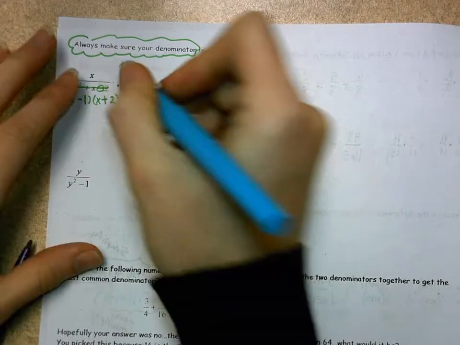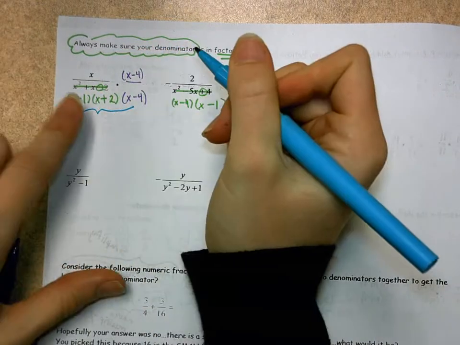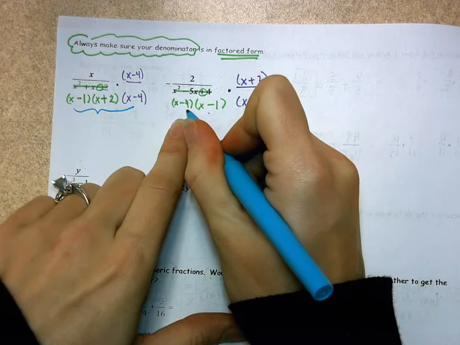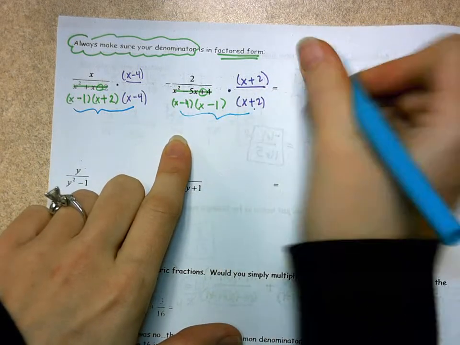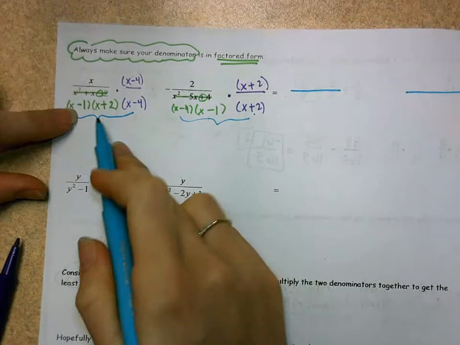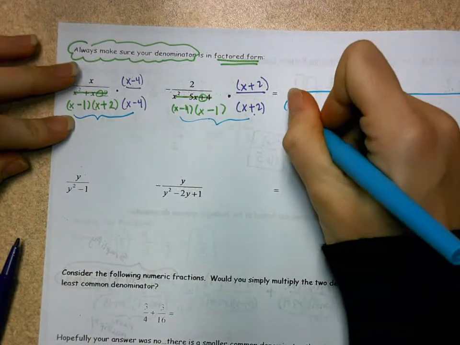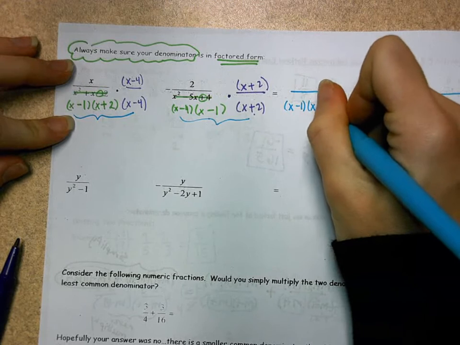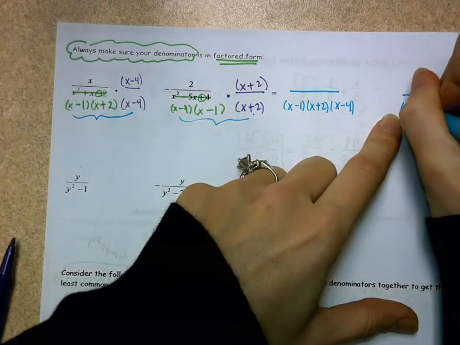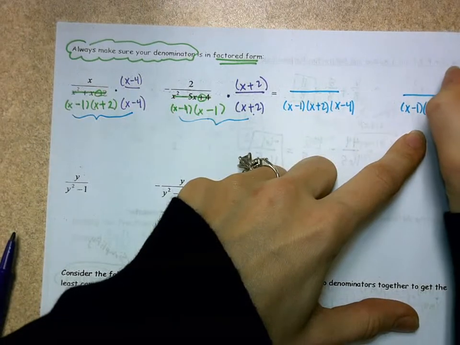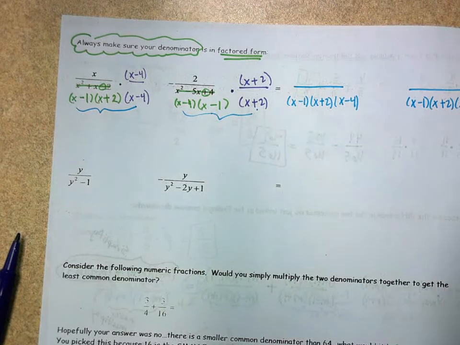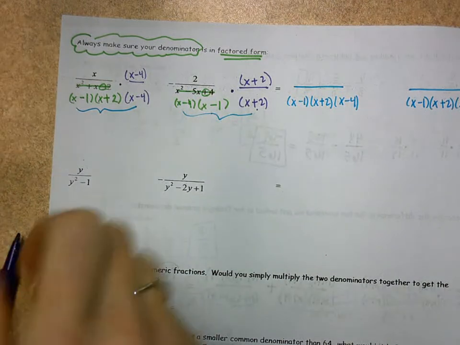Now I need to see, do I have a common denominator? x minus 1, x plus 2, x minus 4, x minus 1, x plus 2, x minus 4. So yes, I know that after I simplify these numerators, I am going to have the same denominator. And now I just need to simplify those numerators.